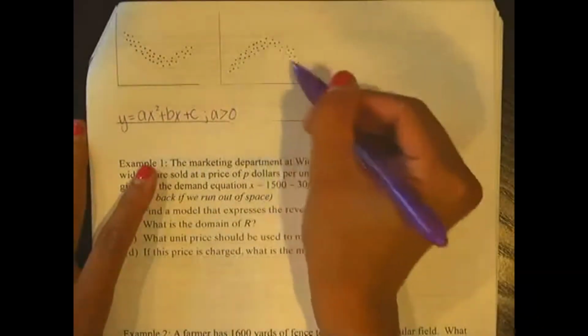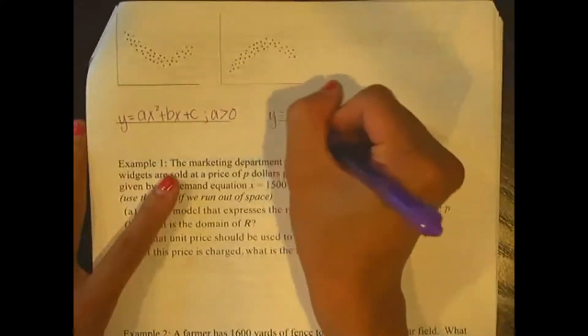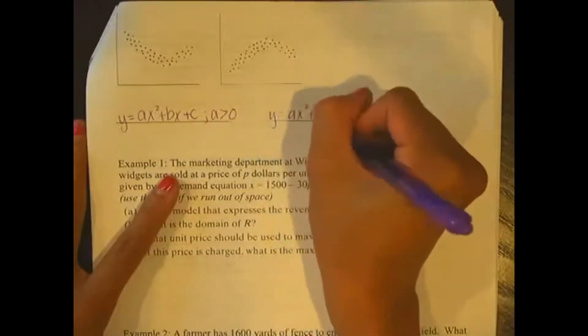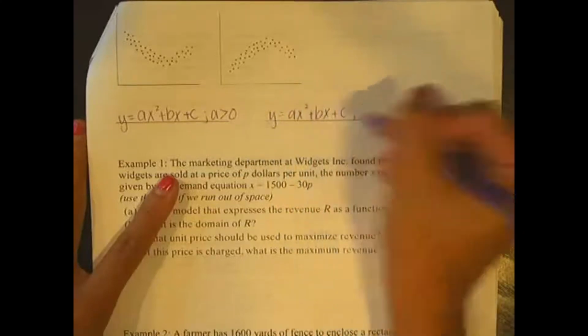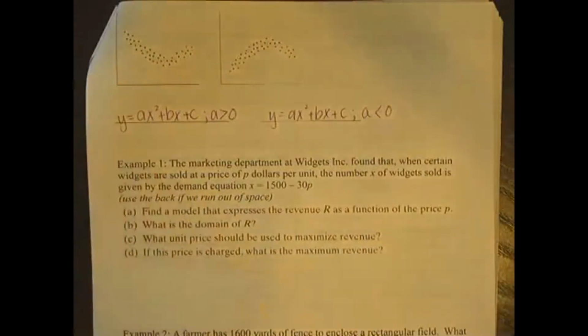This one, a non-linear scatter plot, we're going to have y equals ax squared plus bx plus c, same equation. The equation itself is not any different, except because it opens downward, a is going to be negative.